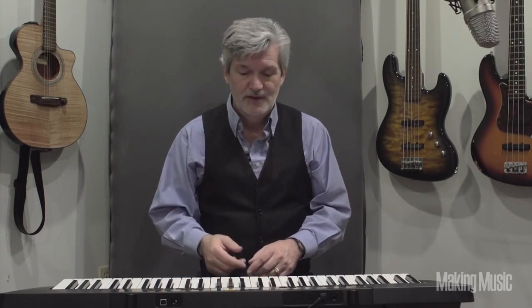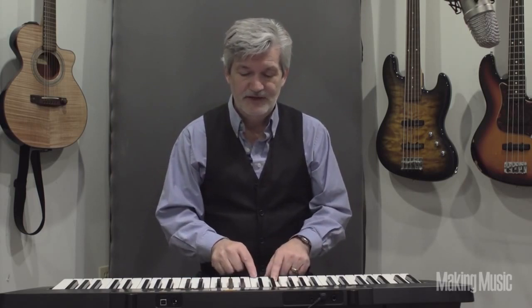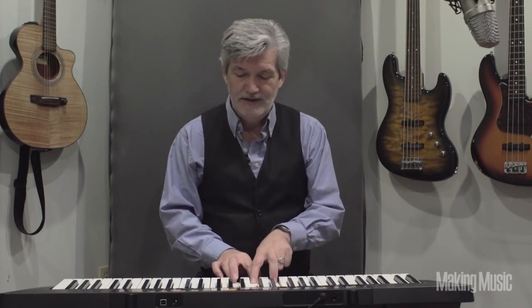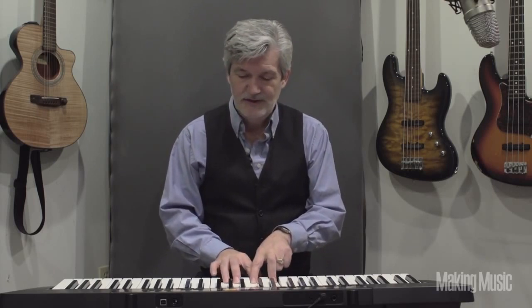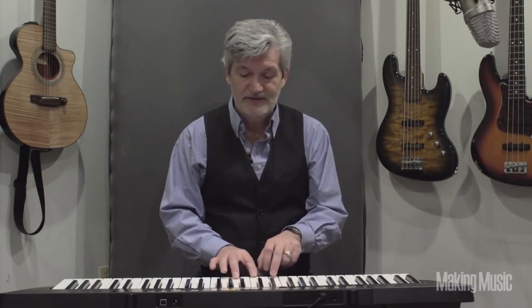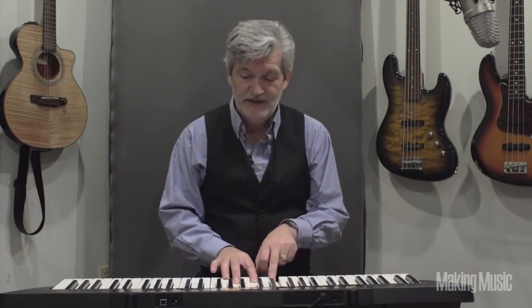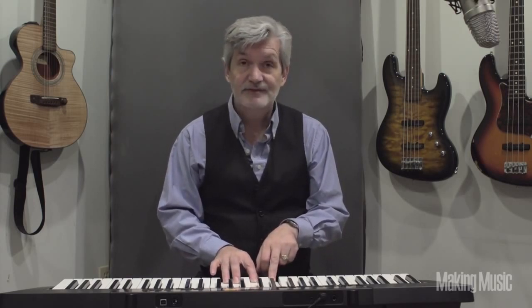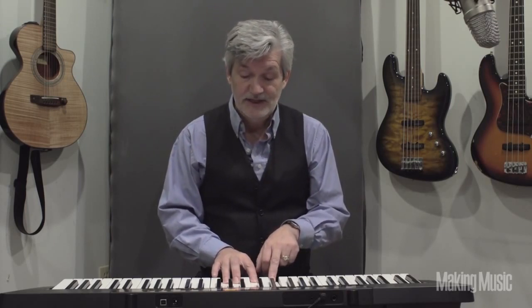So for example, when I'm playing a C chord, and then I add this next note here, oh, that's the 6th note. I just added the 6th note of the scale to the C major chord. C6, that's what it's called. It's a C6 chord. Kind of neat, huh?